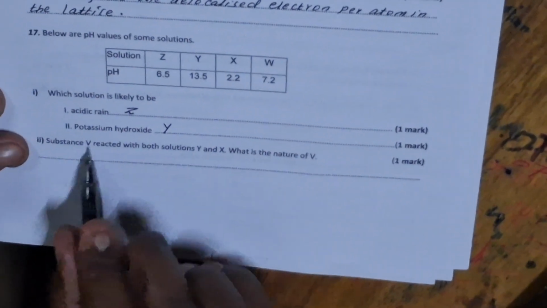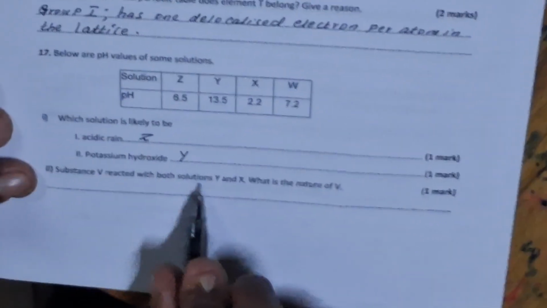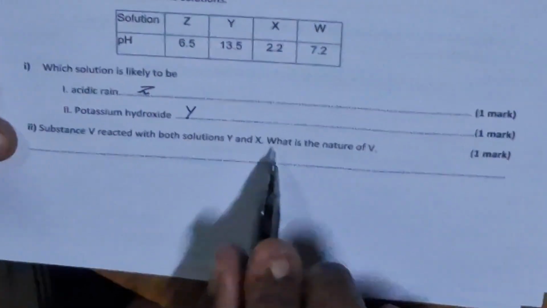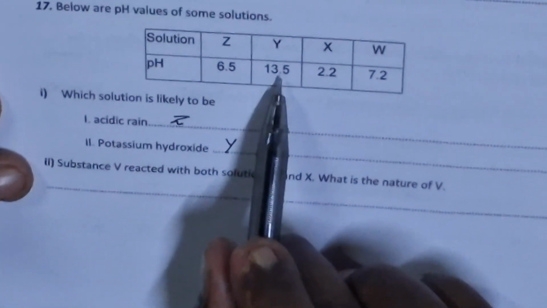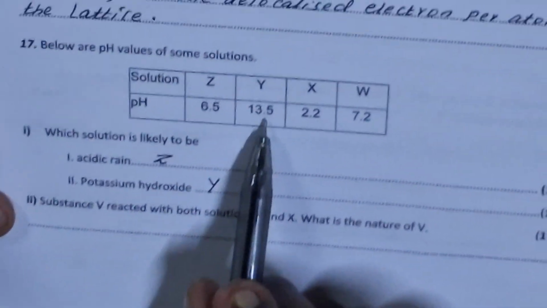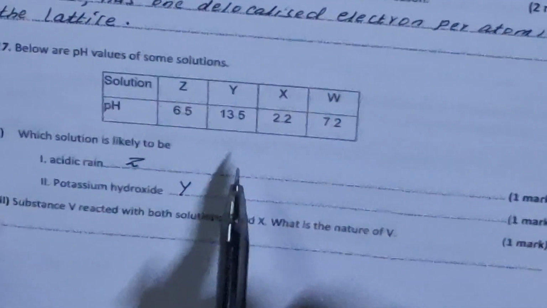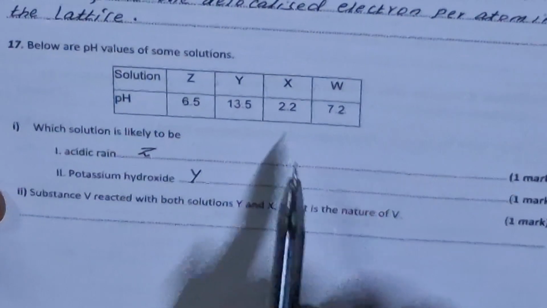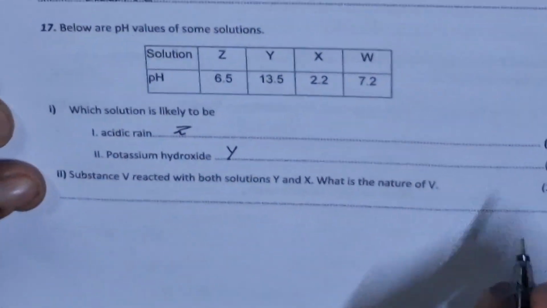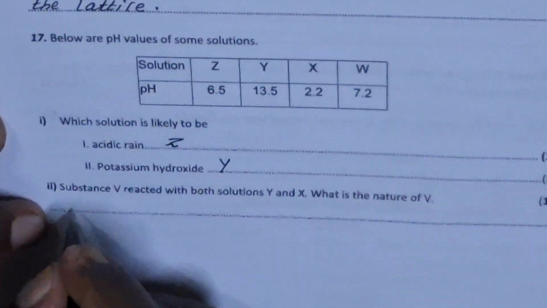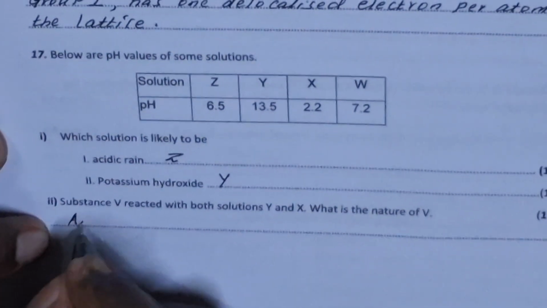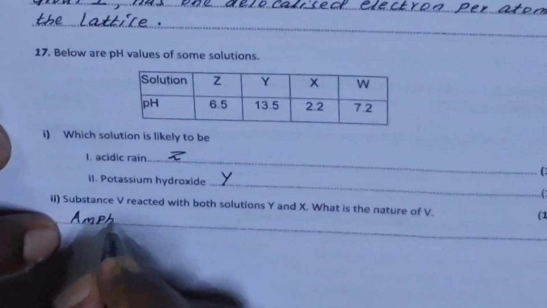Okay. Substance V reacted with both solutions Y and X. What is the nature of V? So solution Y is strongly alkaline, while solution X is strongly acidic. A substance which reacts with both strong acid and strong base is said to be amphoteric. So the nature is amphoteric.